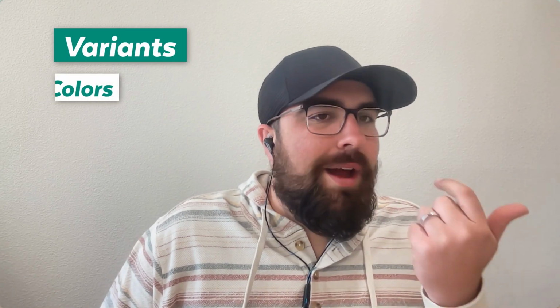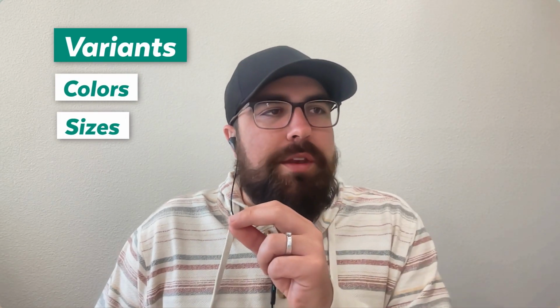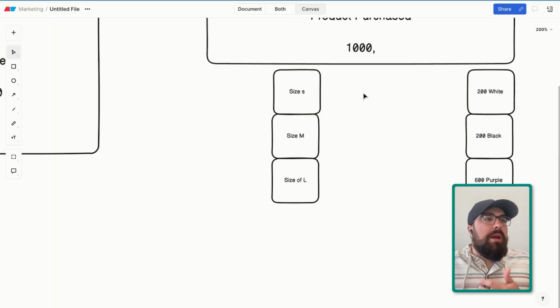You have the colors, you have the sizes, you have all these pieces. But when you take that out inside of an array, or you look at that in relation to your entire store, now you have to start visualizing that.